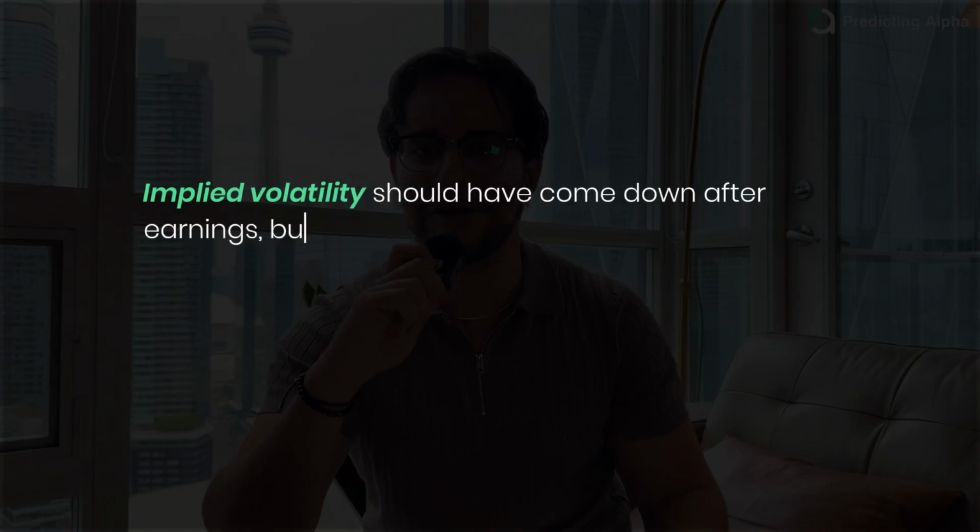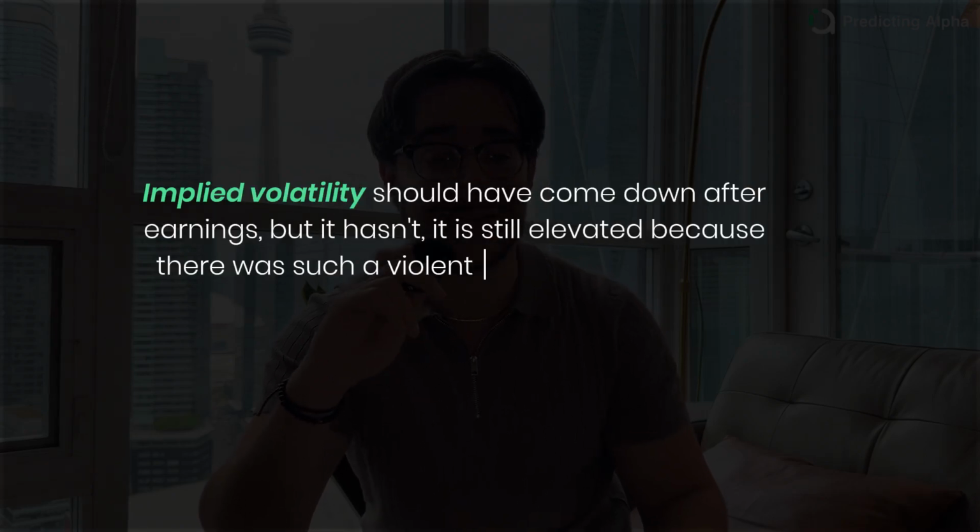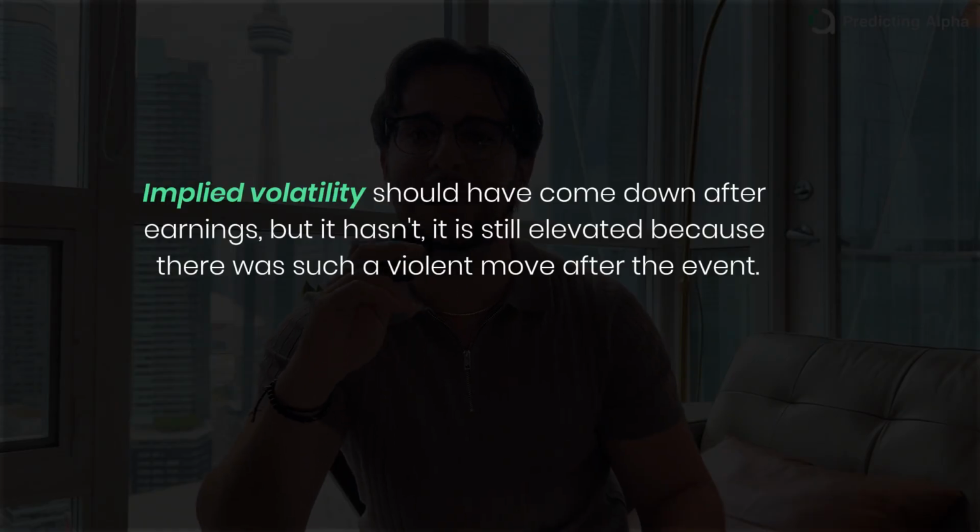You look at the option chain and you notice that implied volatility is still elevated. Maybe you use a volatility cone or an IV rank or one of these metrics to say, hey, wait a minute, implied volatility should have come down after earnings, but it hasn't. It is still elevated because there was such a violent move after the event. The market is still just pricing in more fear than really seems necessary.